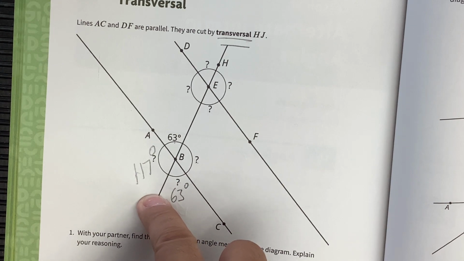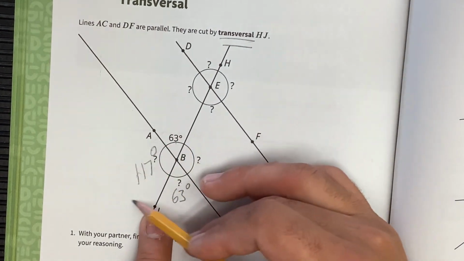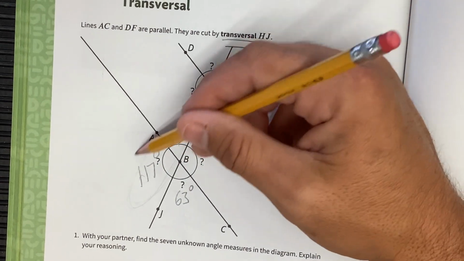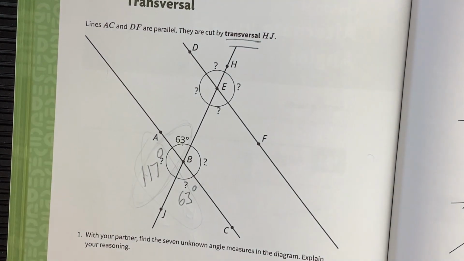Help them out? Claire. Yep. That's right. Either way you look at it, it makes a straight angle, straight line, 180 degrees.